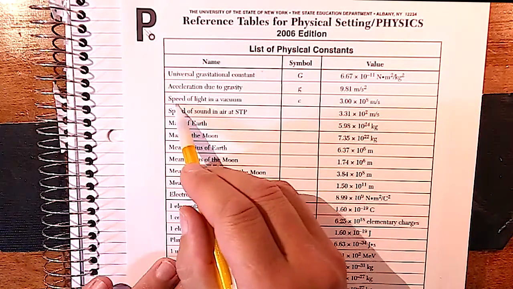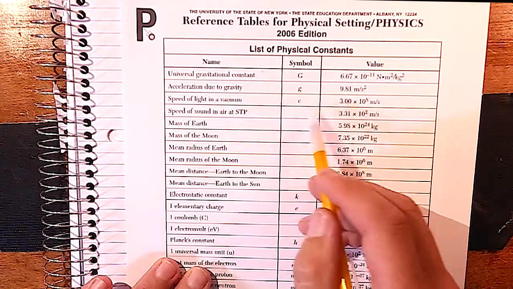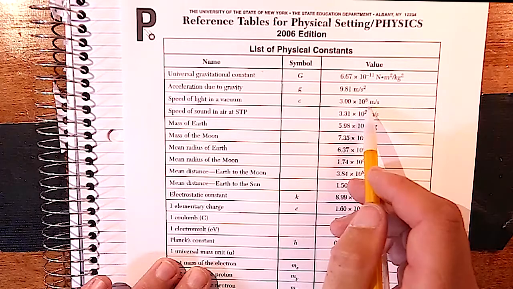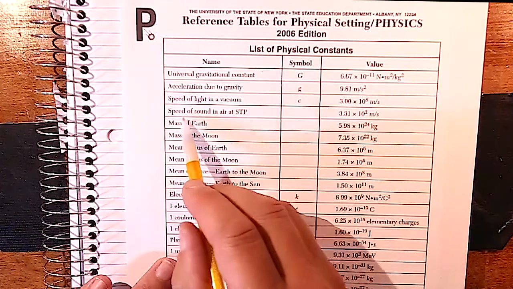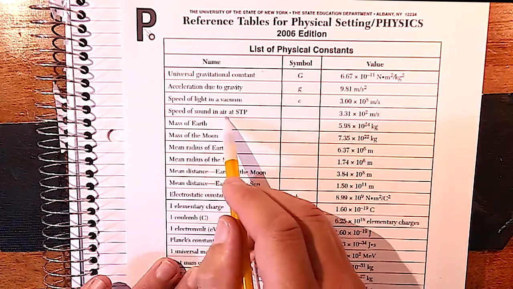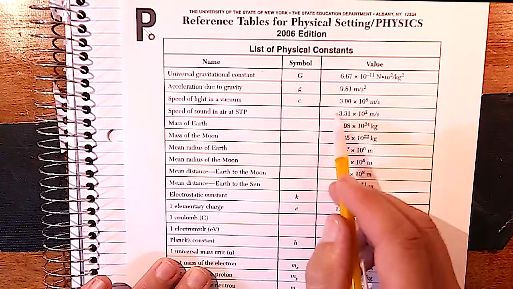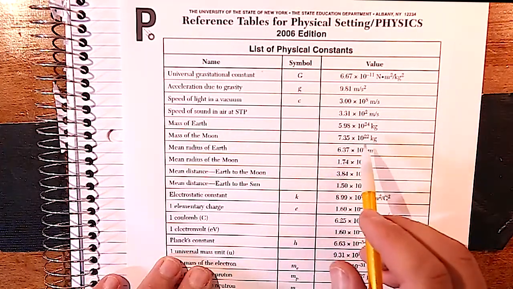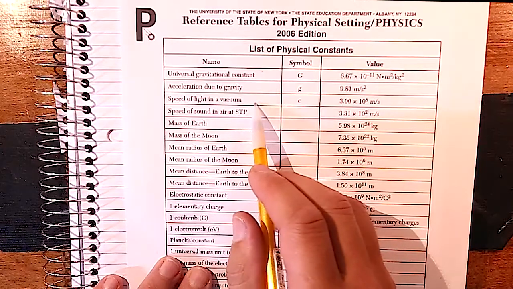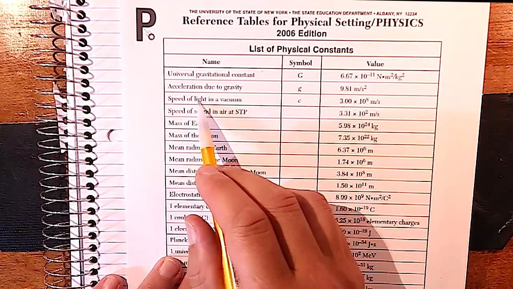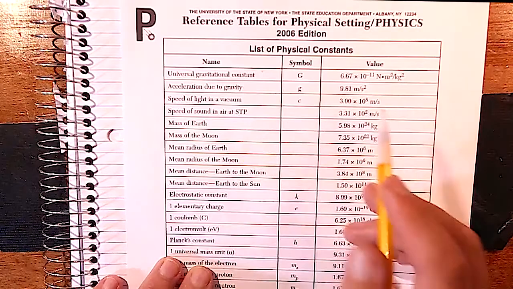Well, radio waves are electromagnetic, which means they travel at the same speed as light. So if we look here, the speed of light in a vacuum is 3 times 10 to the 8th meters per second. Had it been a sound wave, we would say speed of sound in air. We would have used this number, 3.31 times 10 to the 2. But we're dealing with a radio wave. Radio waves are electromagnetic, and they travel at the speed of light.